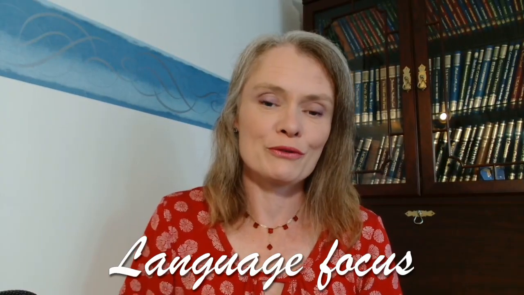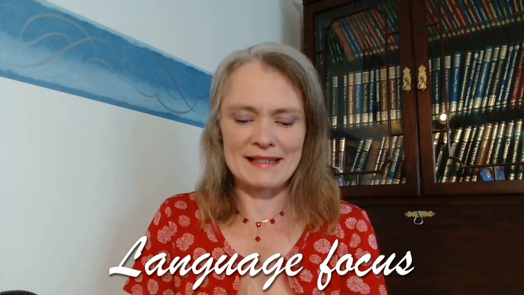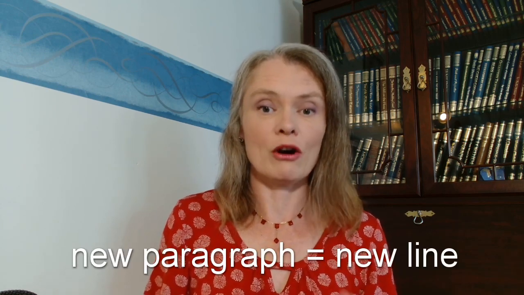Now for our language focus, let's just recap how paragraphs should be set out. Because paragraphs contain different ideas, it makes sense to present them separately on the page. The most important thing is that they should be easy to spot, introducing a slight pause to the flow of the text so that we know when to expect a new idea, but without interrupting the flow of the text too much. To do this, each new paragraph must begin on a new line.